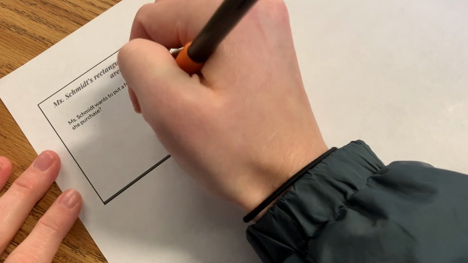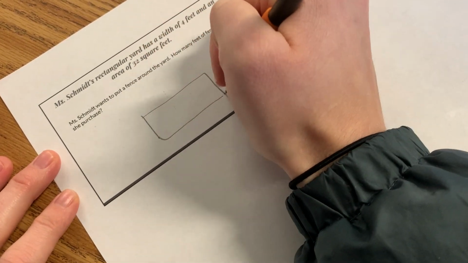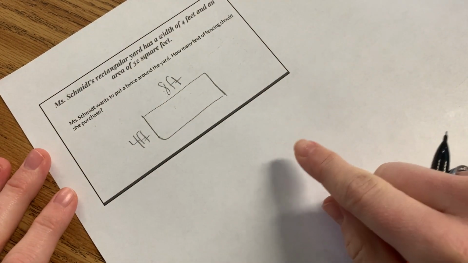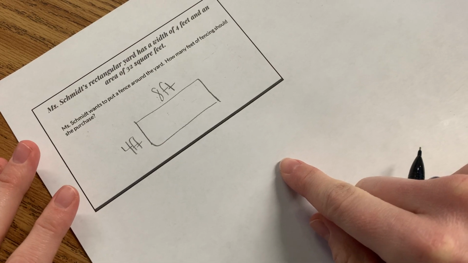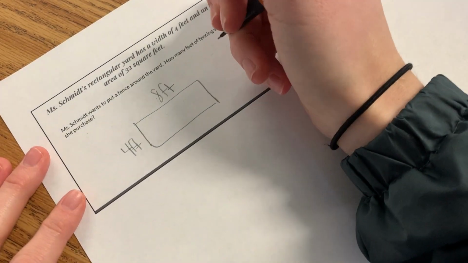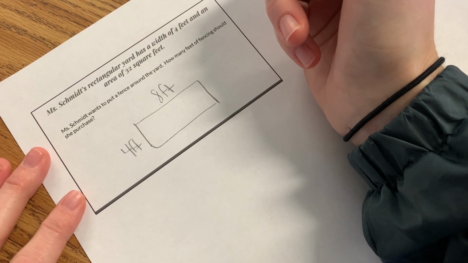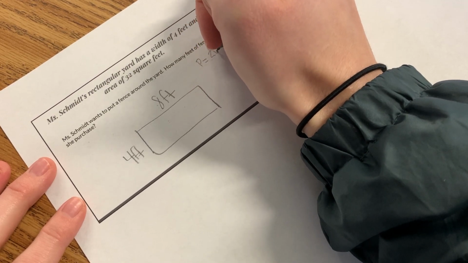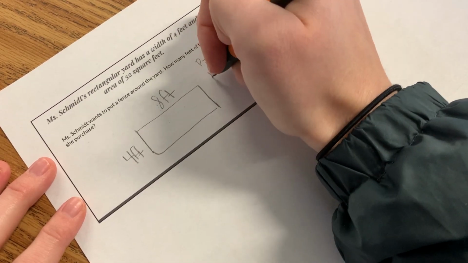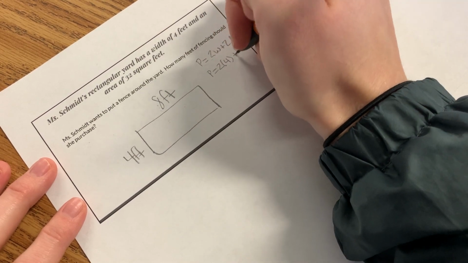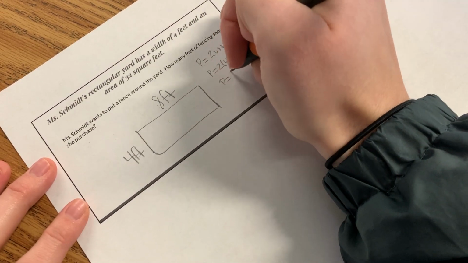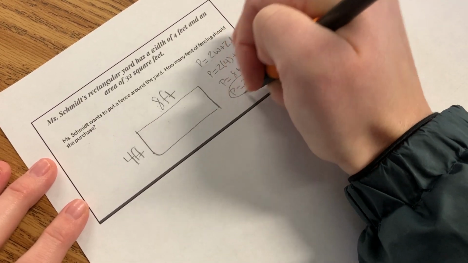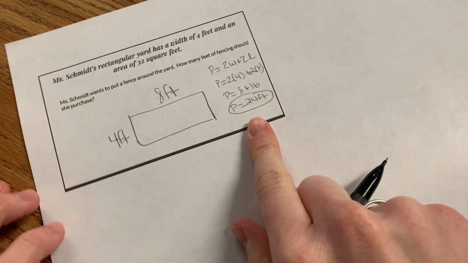All right, so we solved in the last problem for the width, or I'm sorry, for the length. And we found out that these were the dimensions of my yard. So I want to put a fence around it. Well, that means I need to solve for the perimeter so that I know how much fencing I need to buy. So I can say that perimeter is 2 times the width plus 2 times the length. So perimeter equals 2 times 4 plus 2 times 8. So perimeter equals 8 plus 16. Perimeter is going to equal 24 feet. So I need to buy 24 feet of fencing.